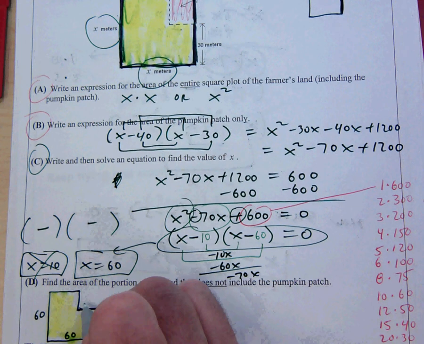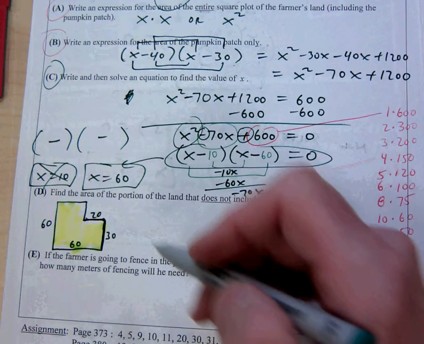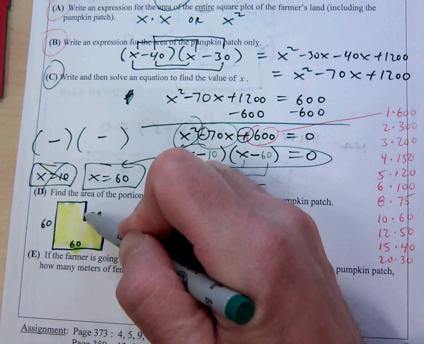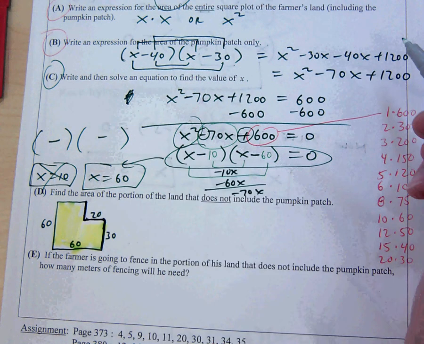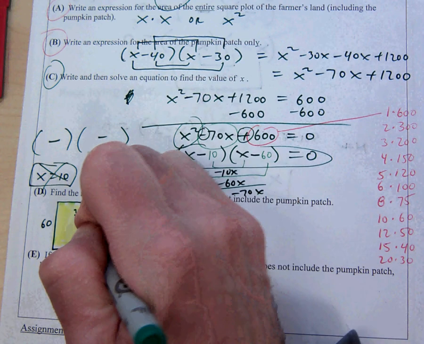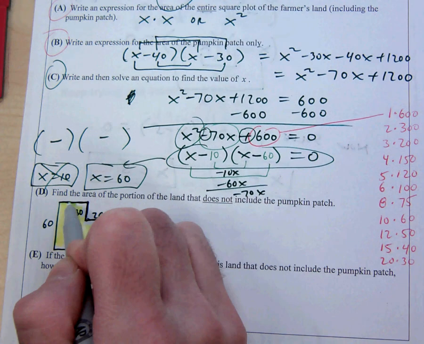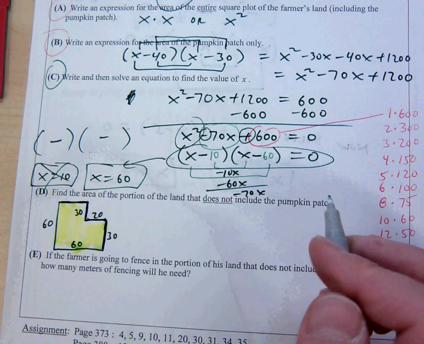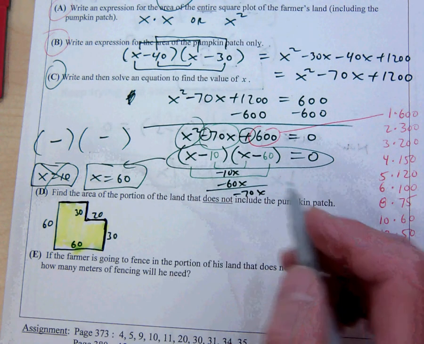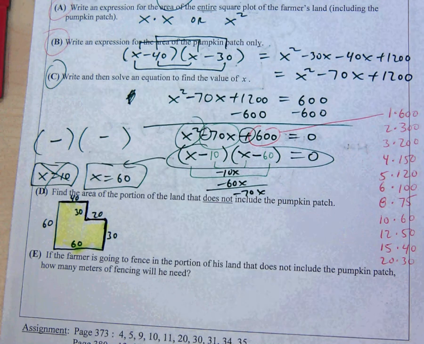Well, if x is 60, what's 60 minus 40? 20. Now, what did we say it was from here to here before? X minus 30. So if x is 60, what's 60 minus 30? 30. And then what is this here? It's 40. Wasn't that given to be 40?